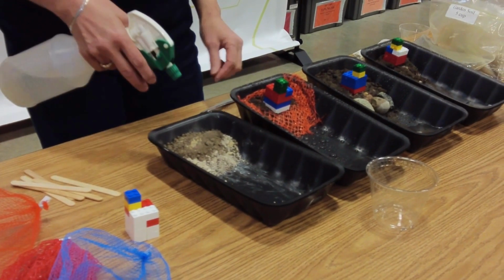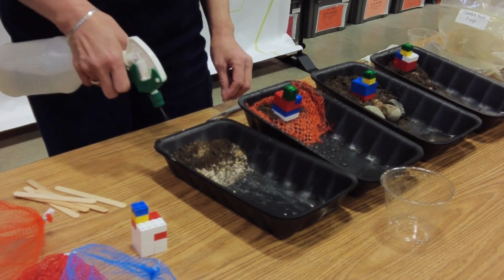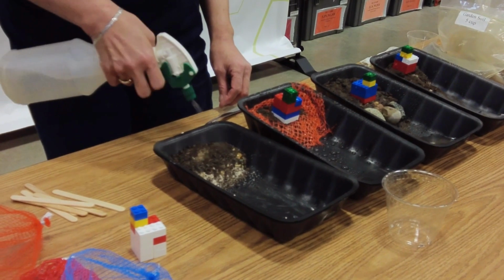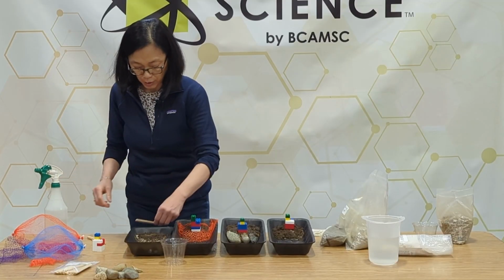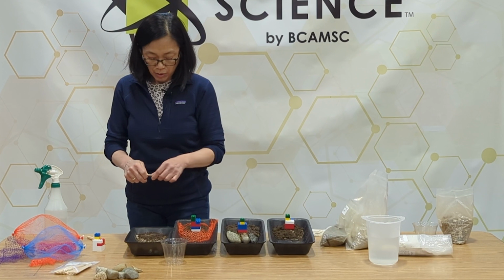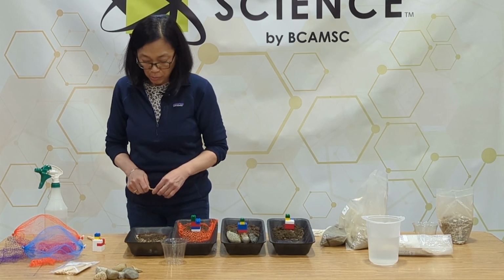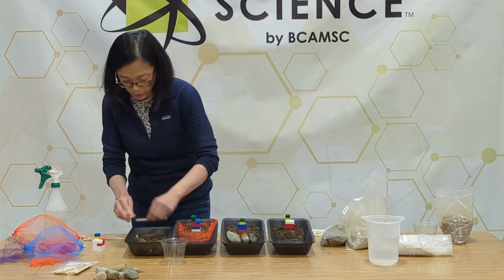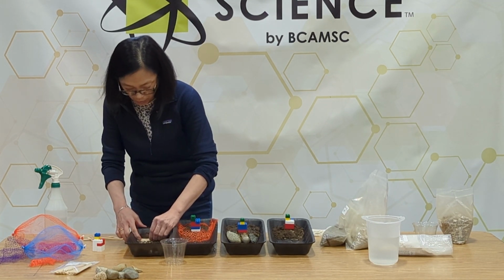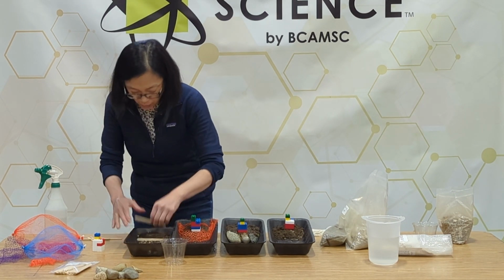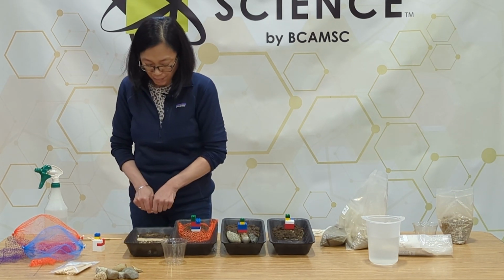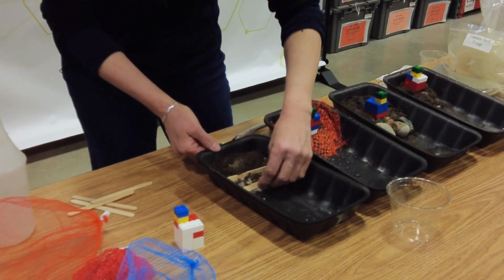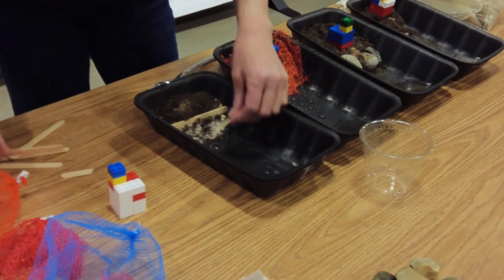Okay, so let's get this wet. Get that retaining wall in there. So you might have to cut some of these. I did not think of that actually. So let's see. A little bit.